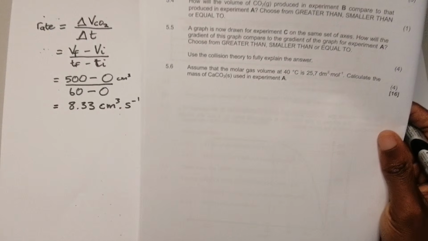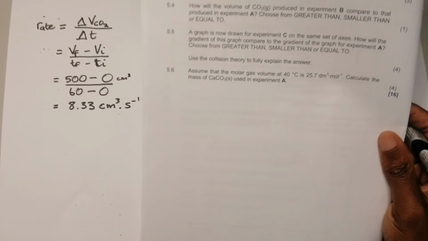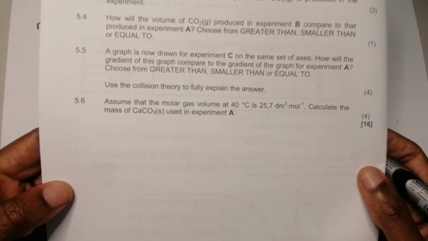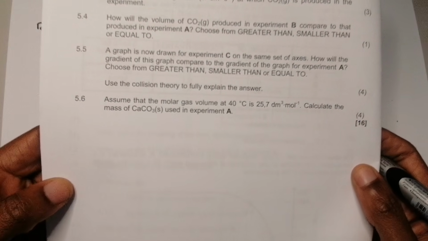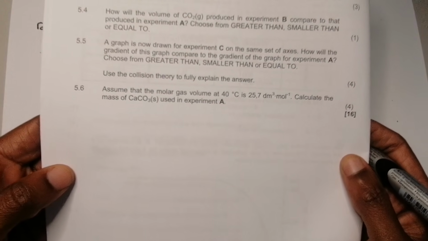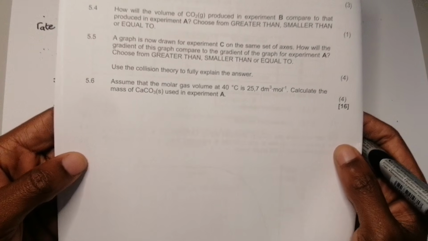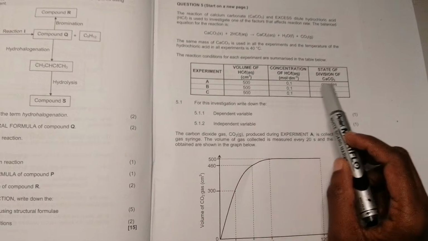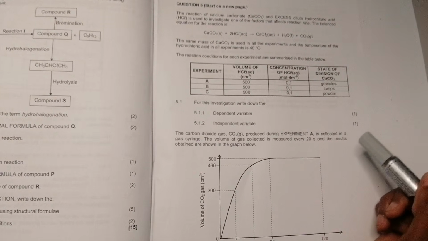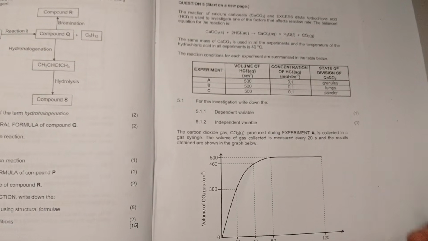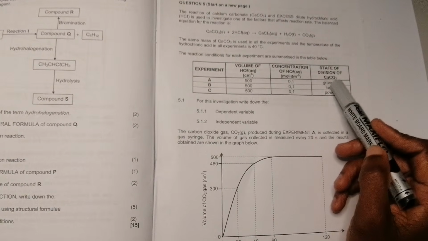They then ask: how will the volume of carbon dioxide produced in experiment B compare to that produced in experiment A? Choose greater than, smaller than, or equal to. Now please note, ladies and gents, in experiment B there is absolutely nothing that changed except the state of division.